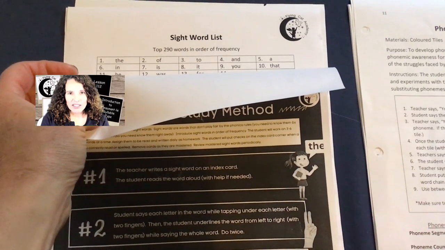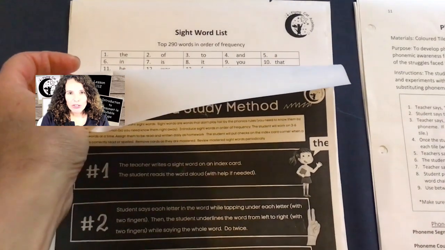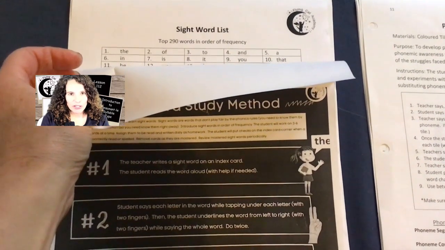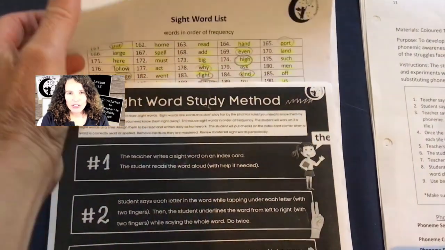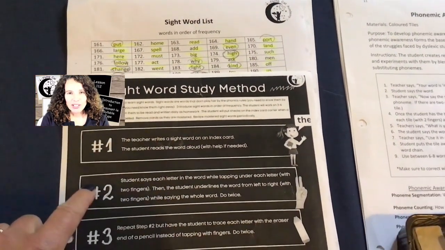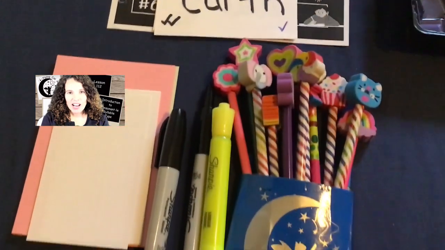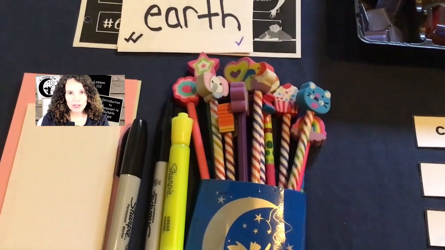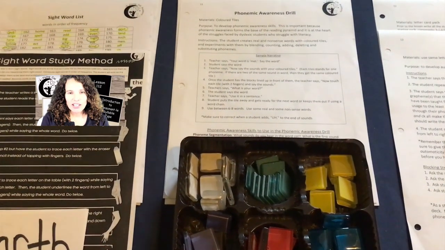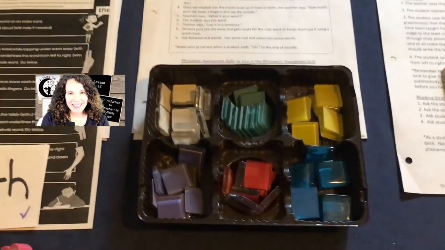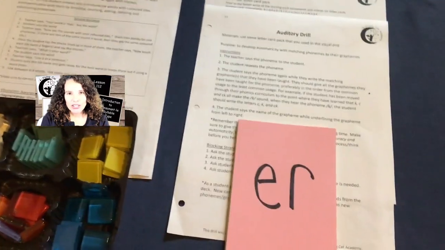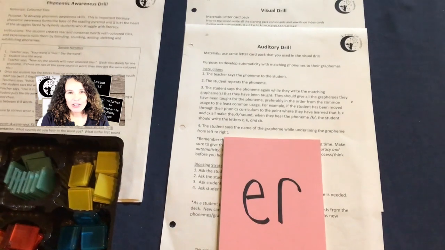Go to the guided lessons section and choose the subpage called Extra Resources. You'll need the teacher instruction sheet, the student's sight word card pack, some blank cards, a highlighter, markers, and some pencils. For the phonemic awareness drill, you'll need the teacher instruction sheet and the colored tiles for the student. For the visual drill and auditory drill, you'll need the teacher instruction sheets and the student's card pack.